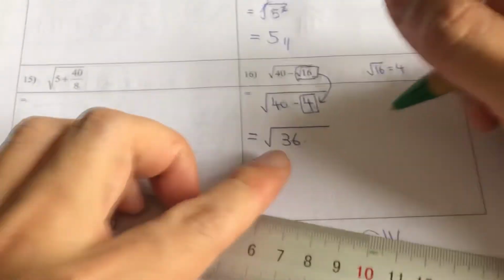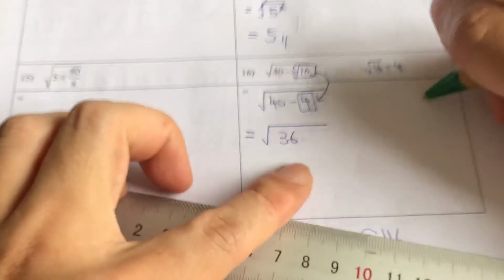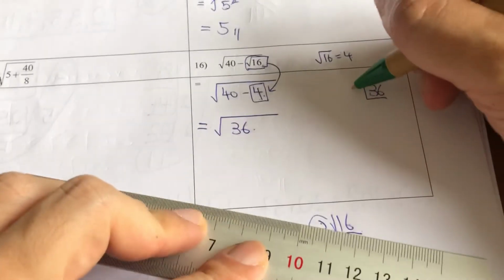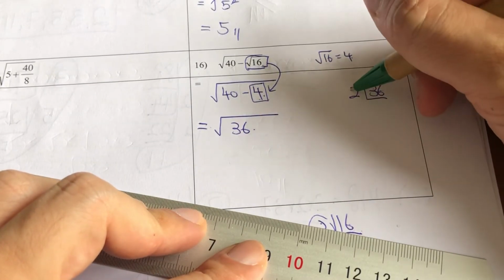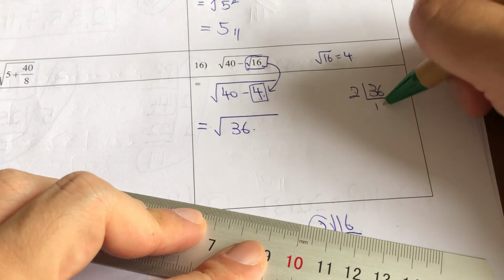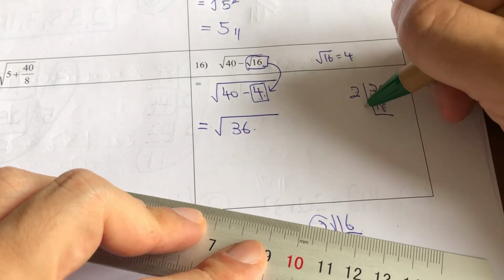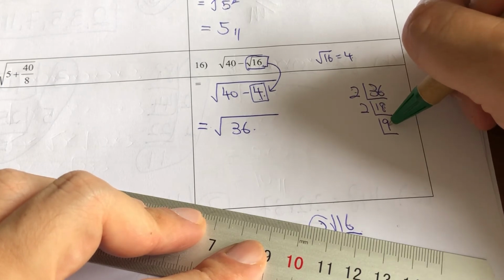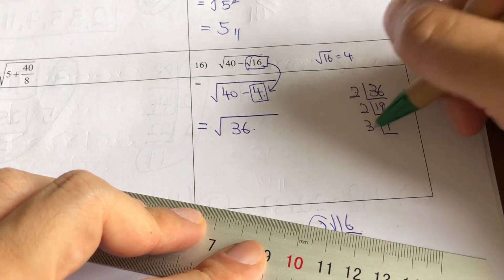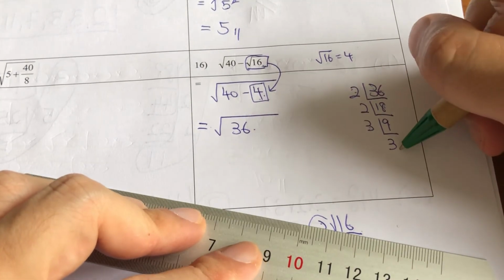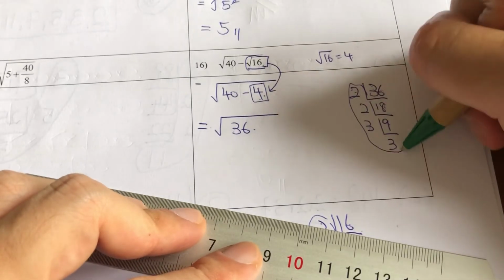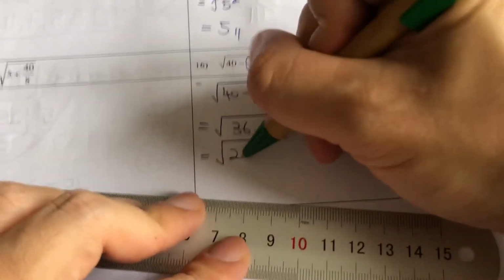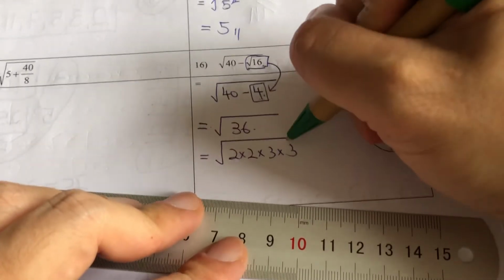So you should break it down into prime number factors. 36, what number should you use? You may use 2 because it is an even number. It can be divided by 2. 36 divided by 2 becomes 18. And then 18 is also an even number. Divided by 2 becomes 9. 9 is not even. You cannot use 2. You should use 3. 9 divided by 3 is 3. And 3 is a prime number. So you stop here. So these are the prime number factors. 36 can be written as 2 times 2 times 3 times 3.